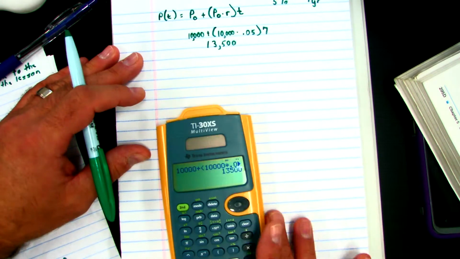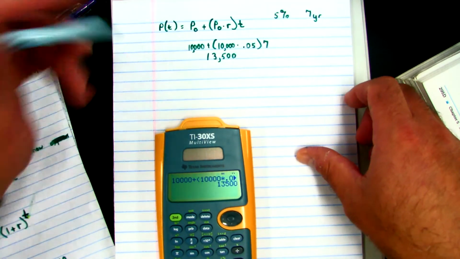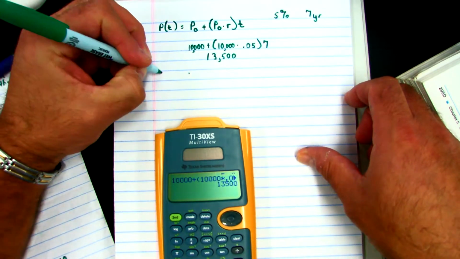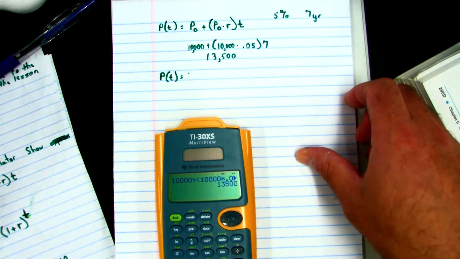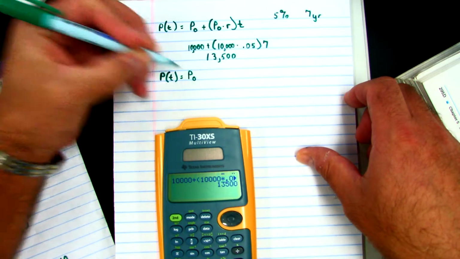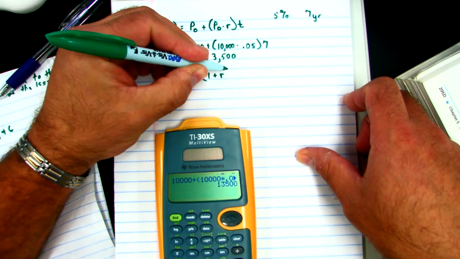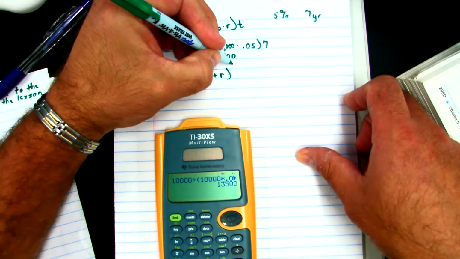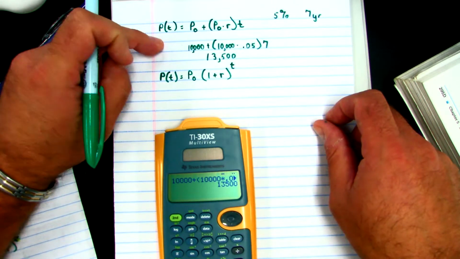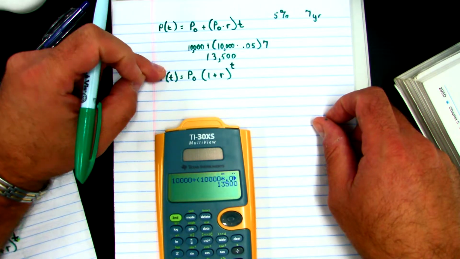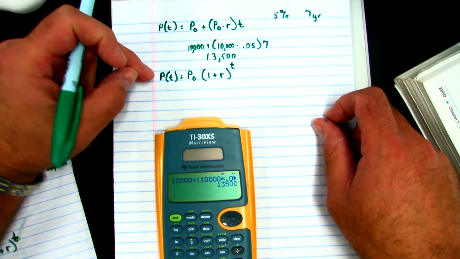And then the second part was being able to use these same numbers, and if we did it compound interest. So compound interest is written in this formula. The P of t is the initial amount, again the P of 0, and then it's 1 plus the rate, and then it's to the t power. So you have to know that this is a linear graph and this is an exponential graph. You have to know that this is simple interest and this is called compound interest.